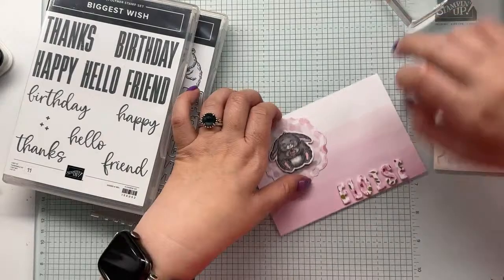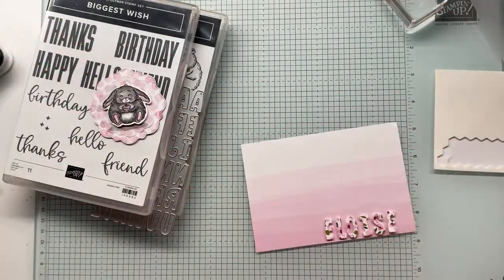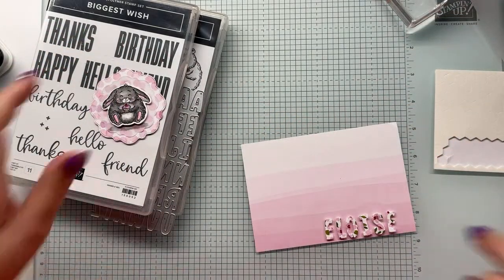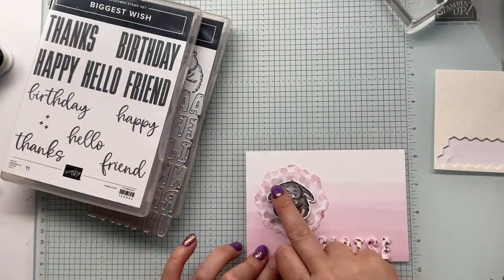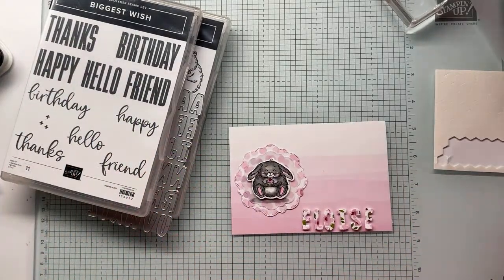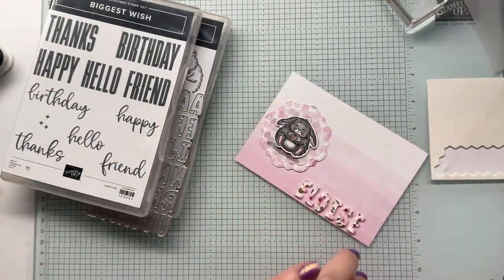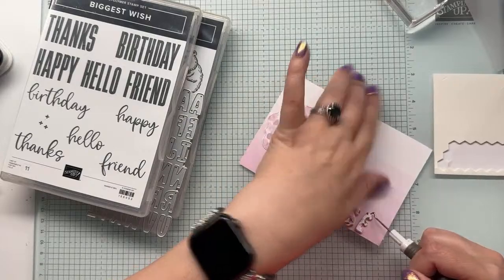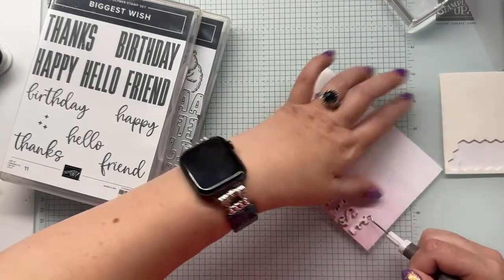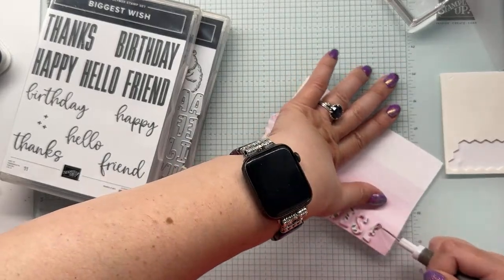I need to move the Eloise up first. Okay, so let's grab these again. And remember, I have hopefully only placed these down.